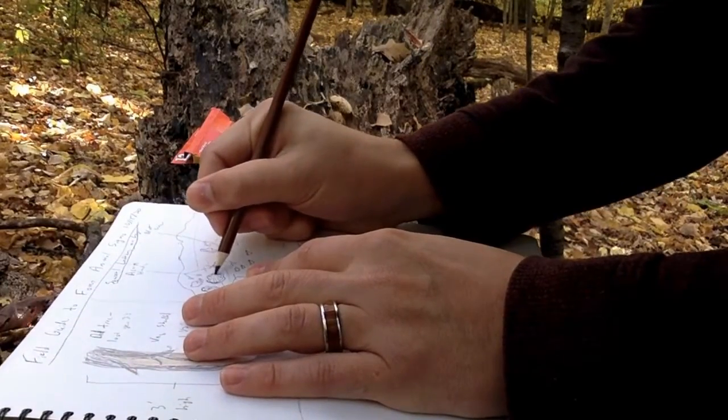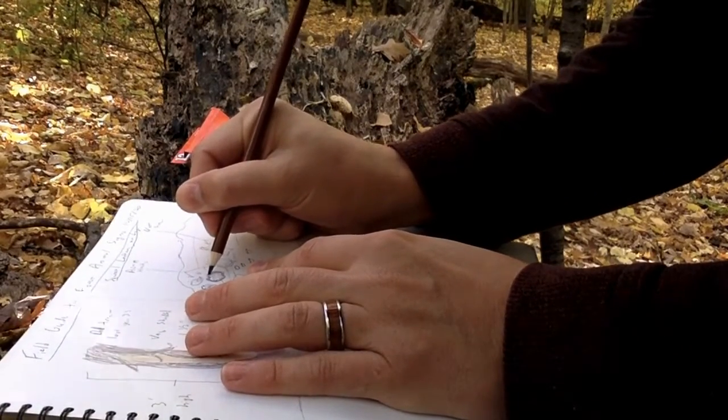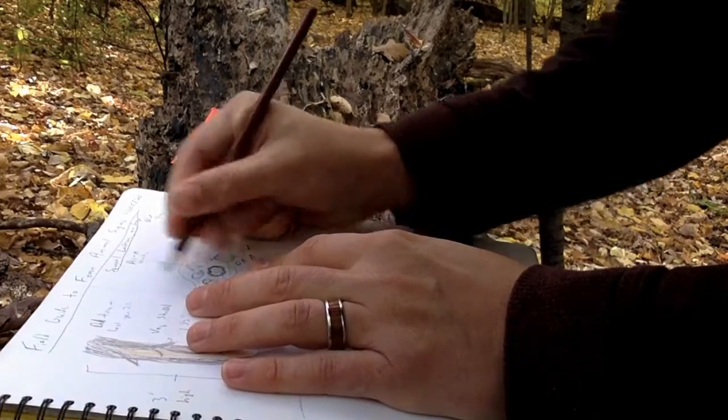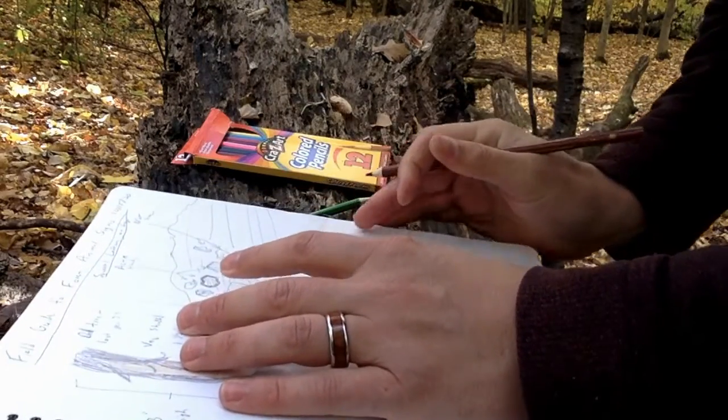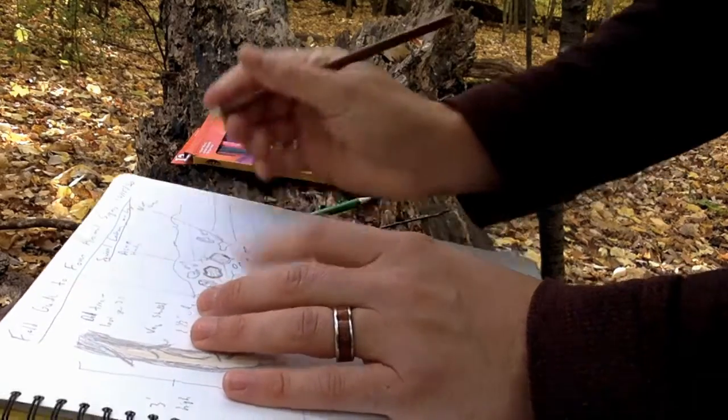Now I'm just going to be adding a little bit of color just to differentiate some of the stuff here. It doesn't all have to be colored in, but maybe just some of the big pieces right here, like the acorn husks.